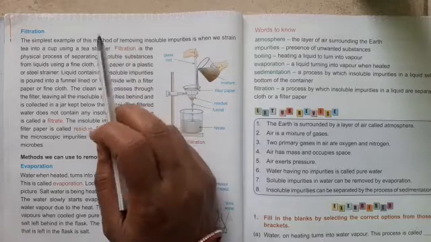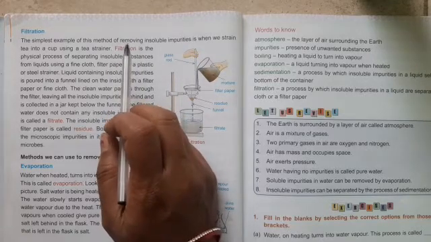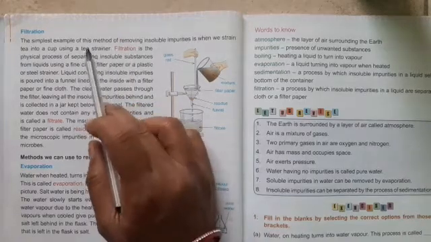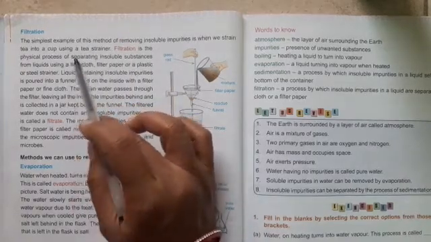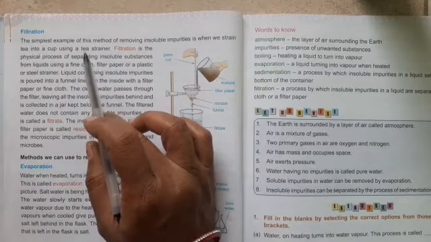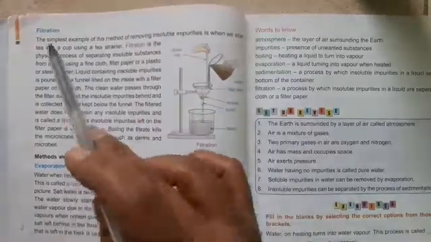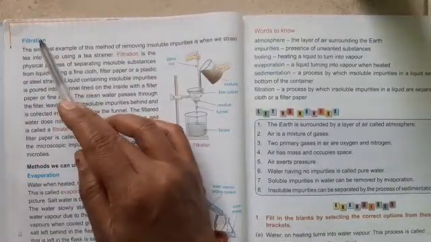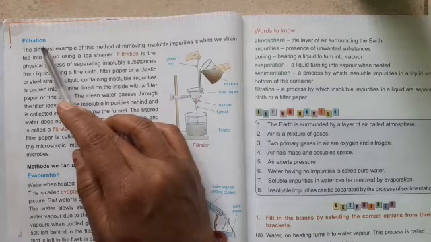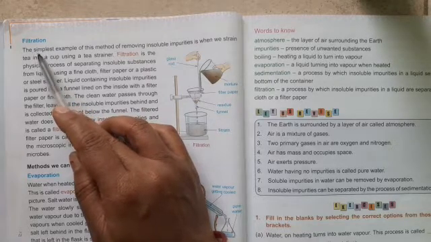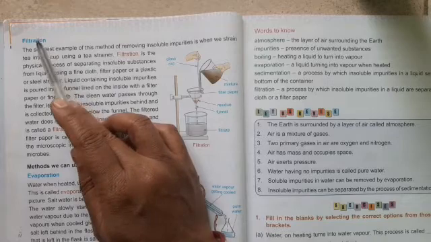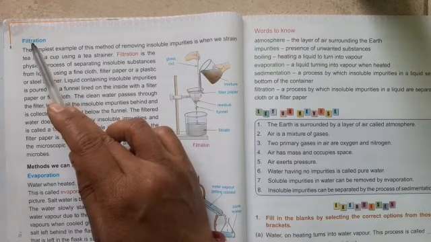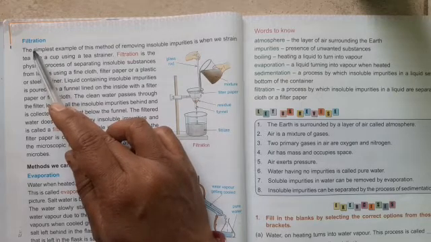Filtration is the process by which insoluble impurities present in a liquid are separated using a fine cloth or filter paper.